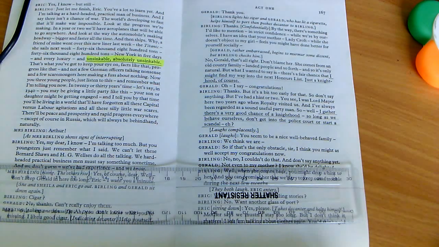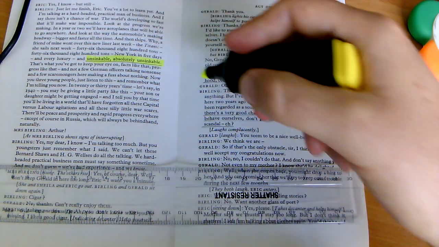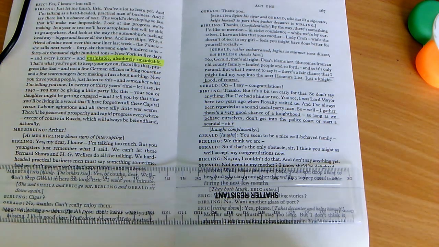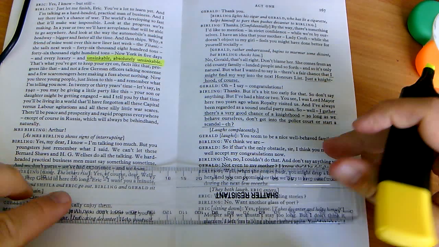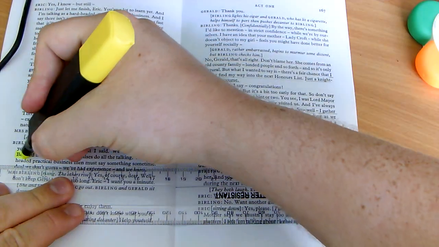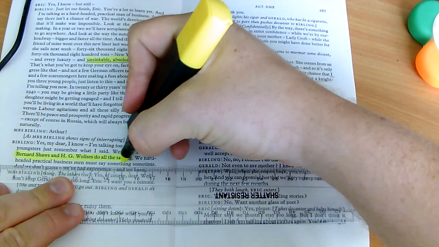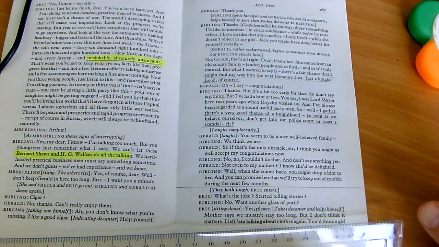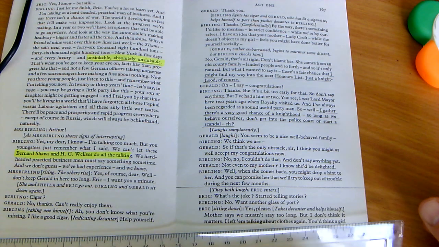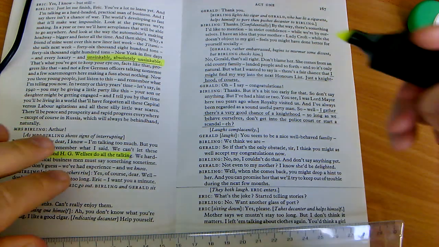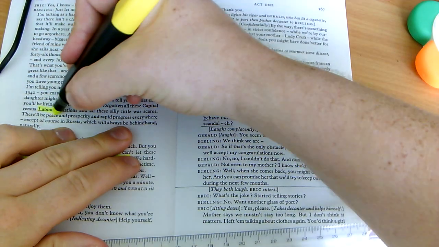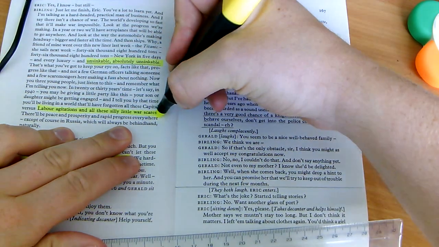Look back at your annotations from last lesson. I'm not going to annotate this. I want you to do that using your notes from the last two lessons. He also talks about these Bernard Shaws and H.G. Wells's do all the talking. They were famous science fiction fantasy writers and had a vision of the future which he didn't agree with. Also, he talks about the labour agitations and all these silly little war scares.